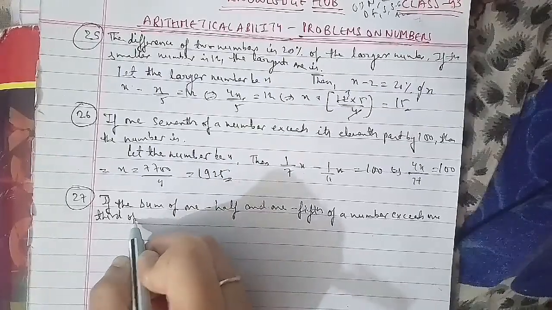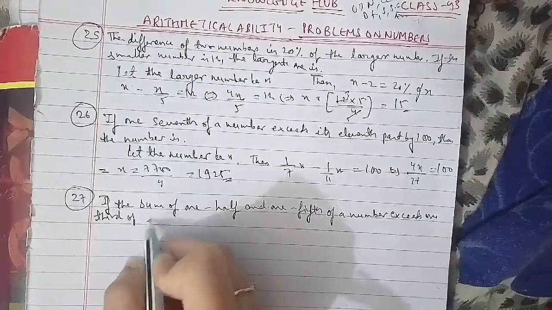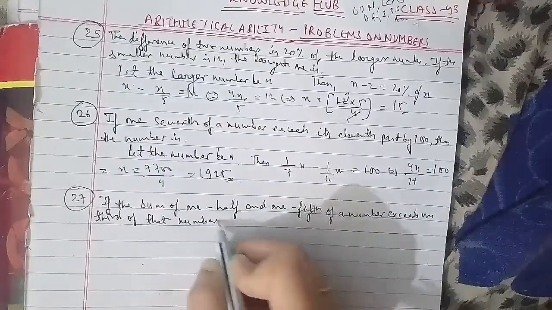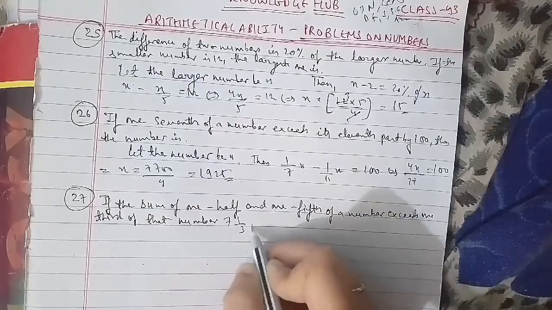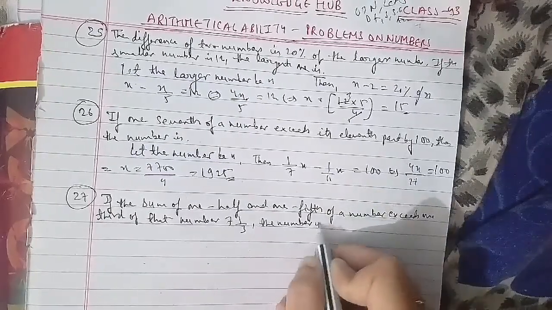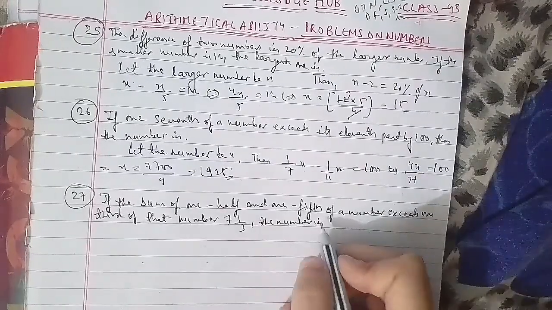This has been asked in your CBI examination paper as well, and that is also an important one. The options are 15, 18, 20 and 30. So let the number be x.